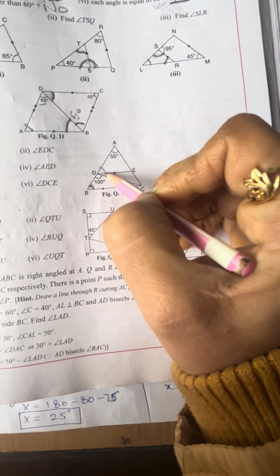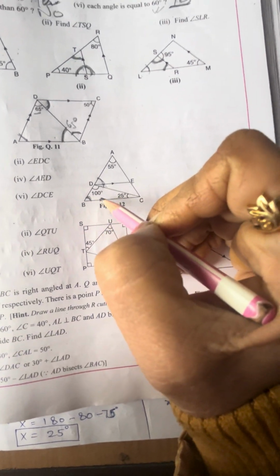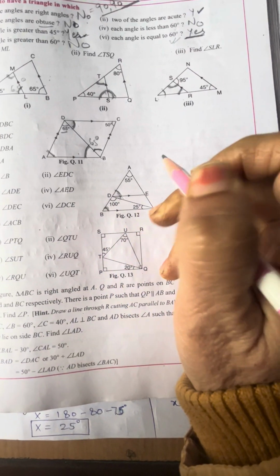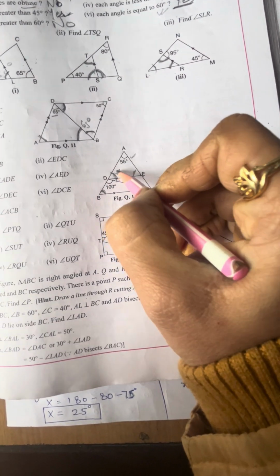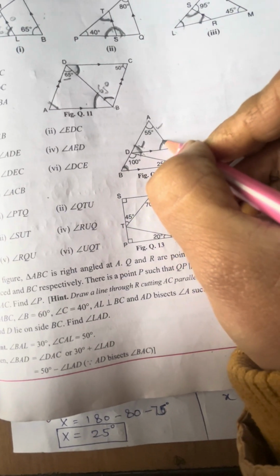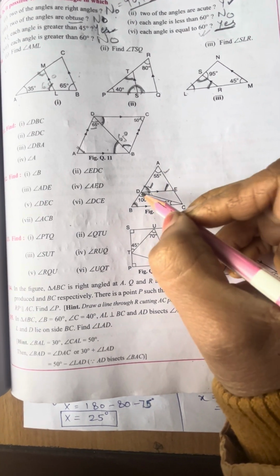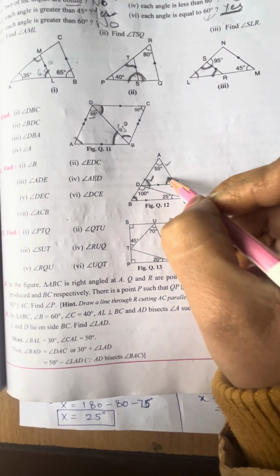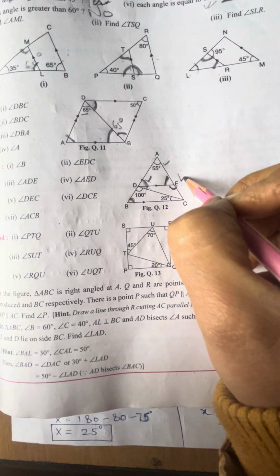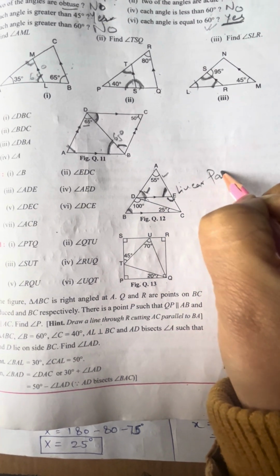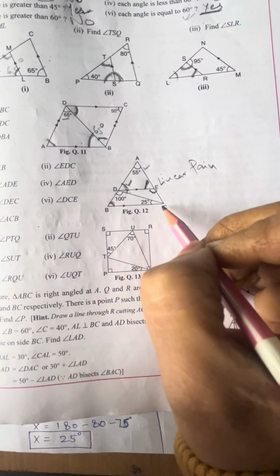ADE, this angle. By the straight line property, you will get your third angle by subtracting these two angles from 180. Now AED, this angle. You have 55 degrees, you have this angle. By subtracting these two angles, you will get your third angle by the angle sum property. Next, DEC, this angle. Subtract this angle from 180 degrees and you will get this angle by the linear pair. Okay. Next, DCE, this angle.